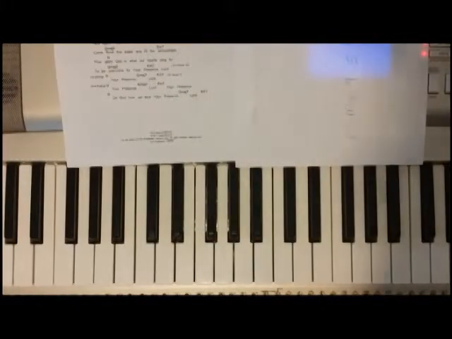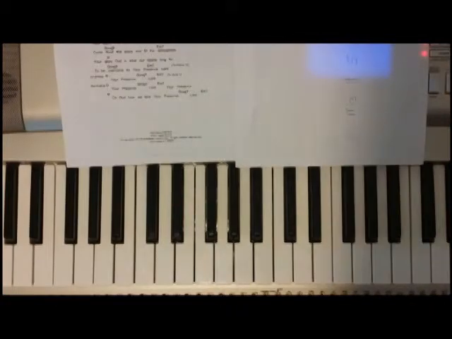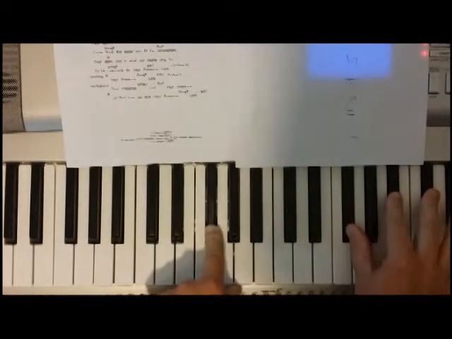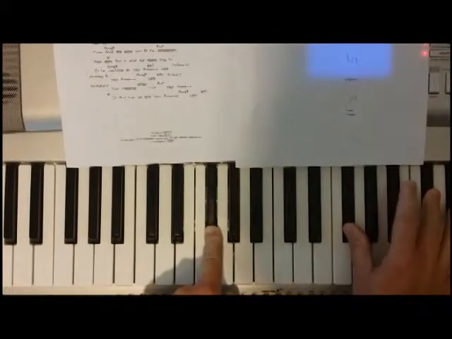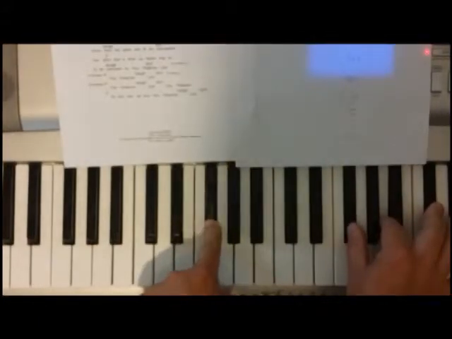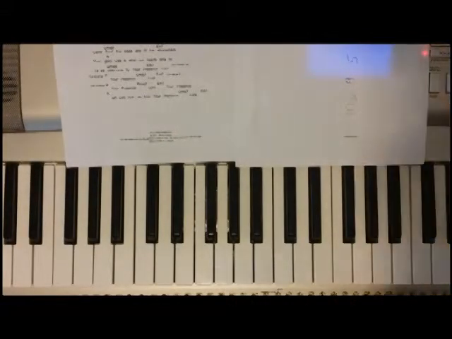So again, it doesn't matter what key you're in. Let's say you're playing something really weird like F sharp. F sharp: root, third, fifth. You just take that third down a half step, and now you've got an F sharp minor. So that will apply to any key you're in.